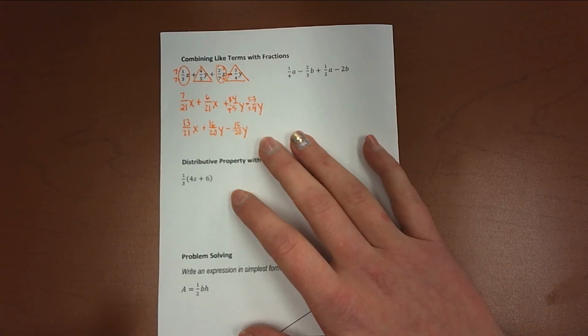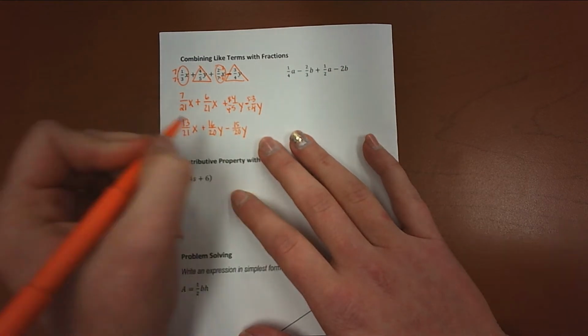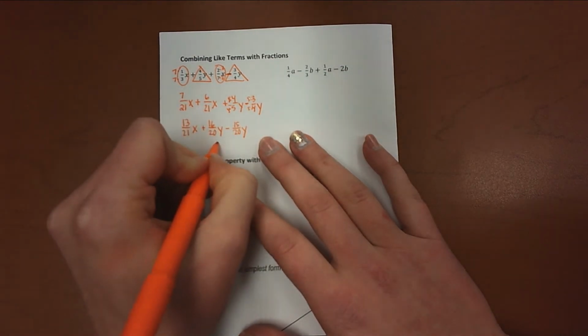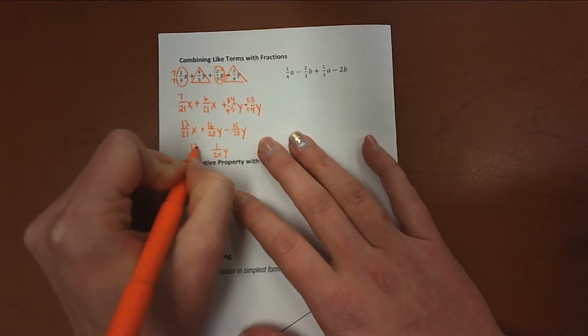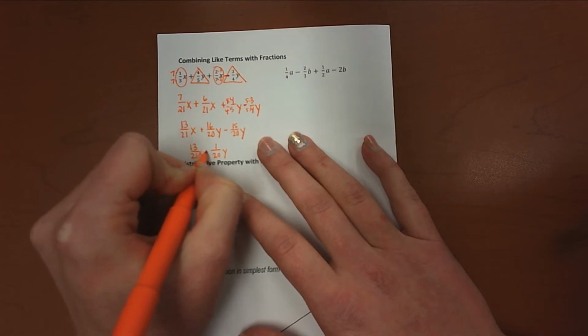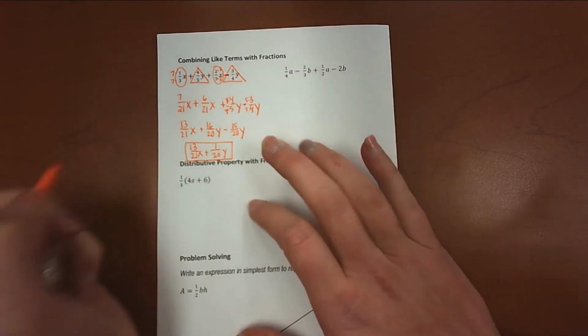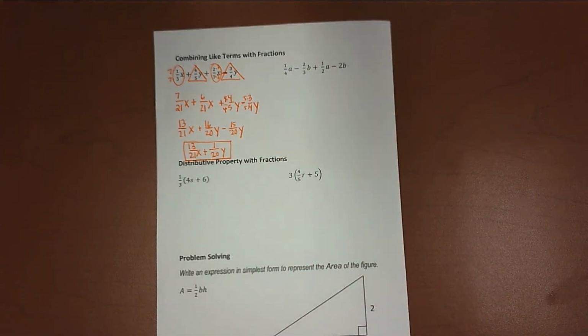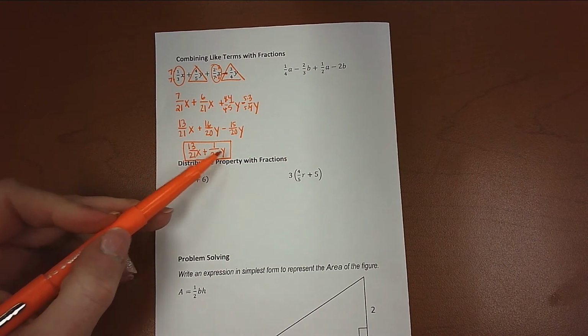And then the last thing I have to do is subtract here, because they have the same variable and the same exponent. 16 minus 15 is 1 over 20, 1/20 y, and then bring down my 13 over 21x, add in my plus sign, and these two things are not like terms, so I'm as simple as I can get. My answer here is 13 over 21x plus 1 over 20y.